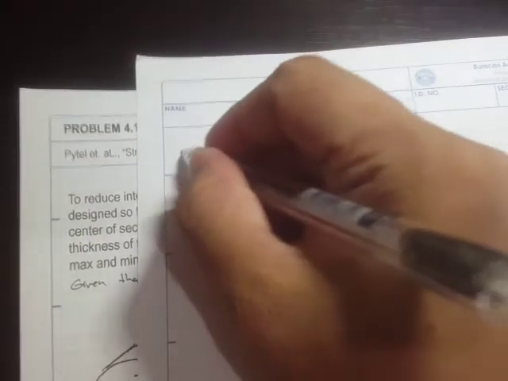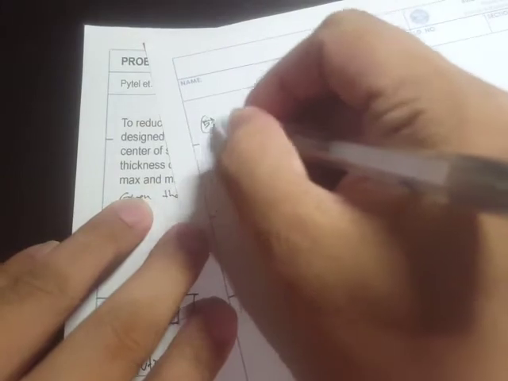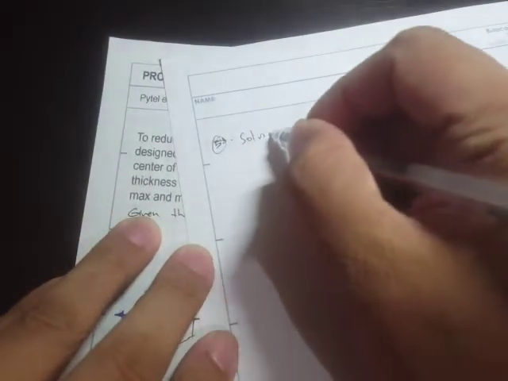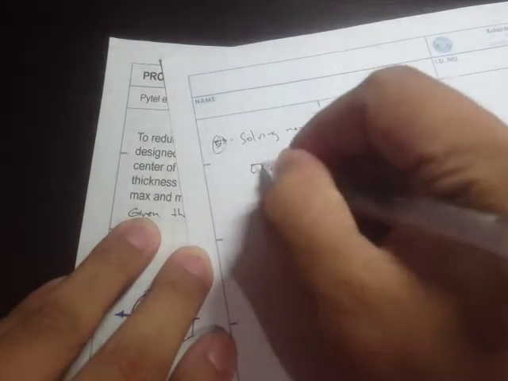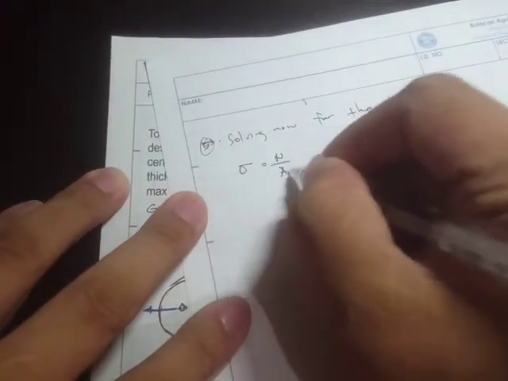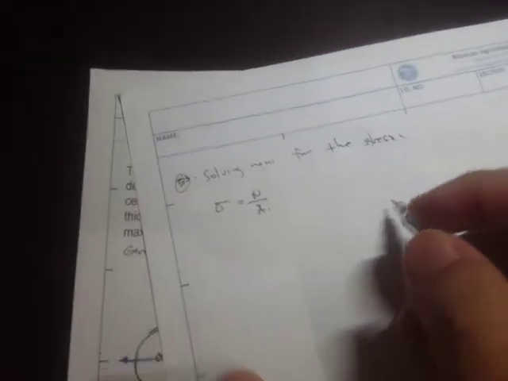Okay, so now let's solve for the stresses. I think this is step number 5. For the axial stress, this is just N all over A. Let's not worry about the sign if it's positive or negative.